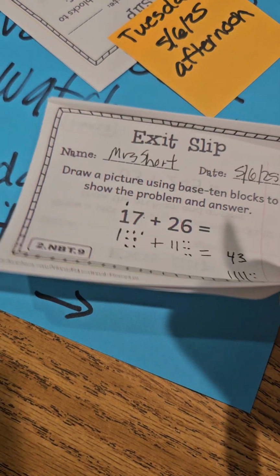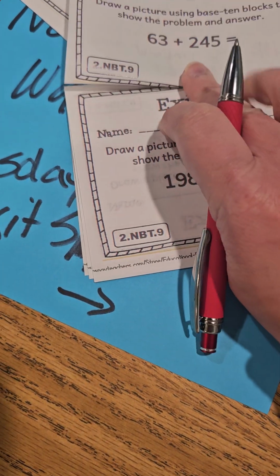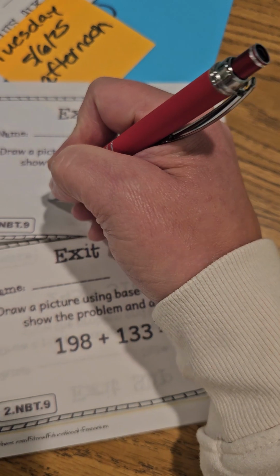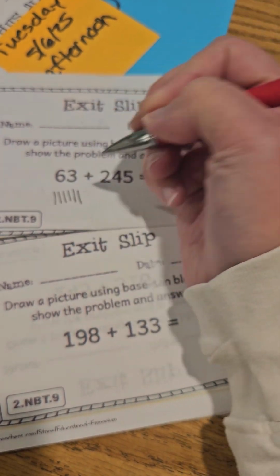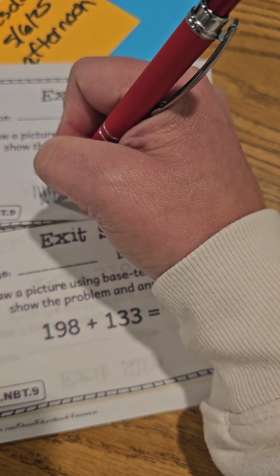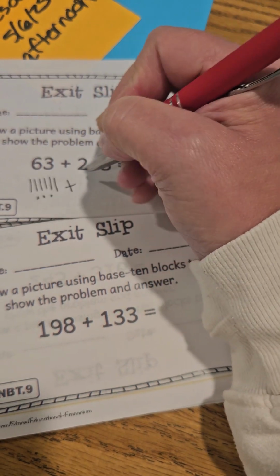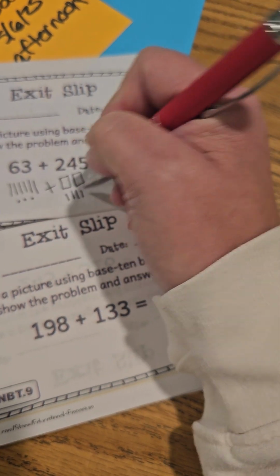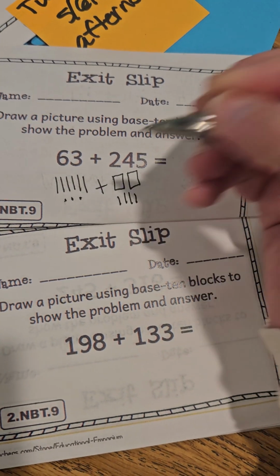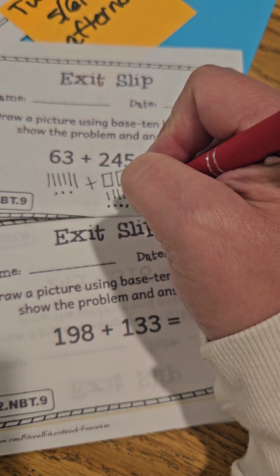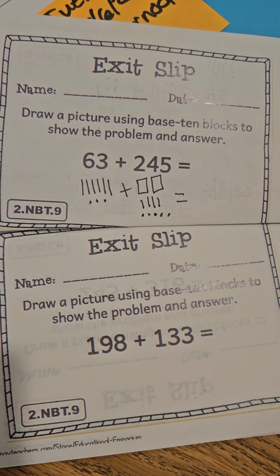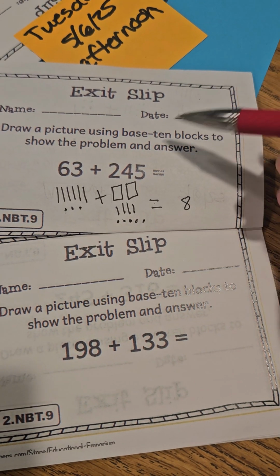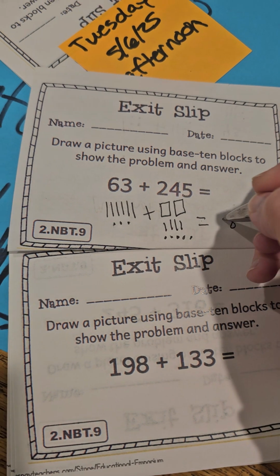To make sure you got all that. 163, 1, 2, 3, 4, 5, 6 rods, and 3 ones, plus 245, so I got 2 squares, 4 rods, and 5 ones. 5 plus 3 is 8. 4 plus 6 is 10.